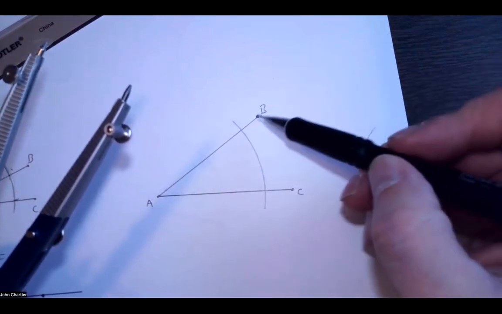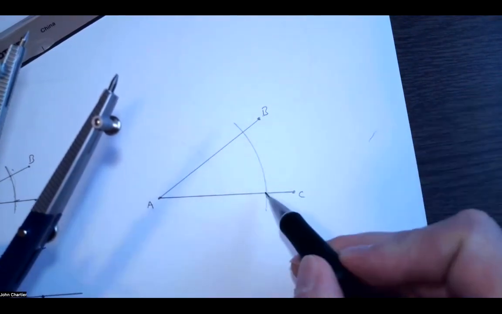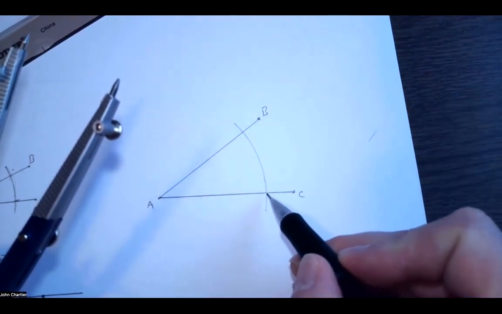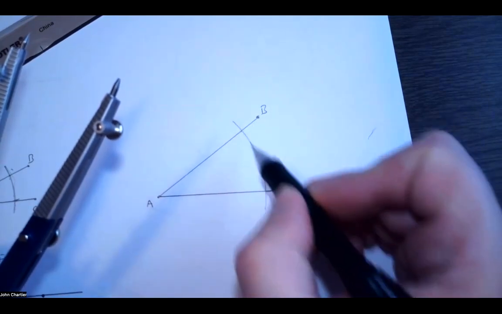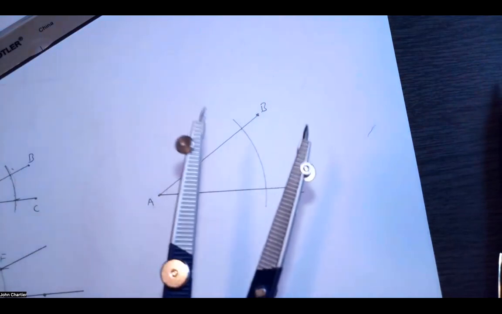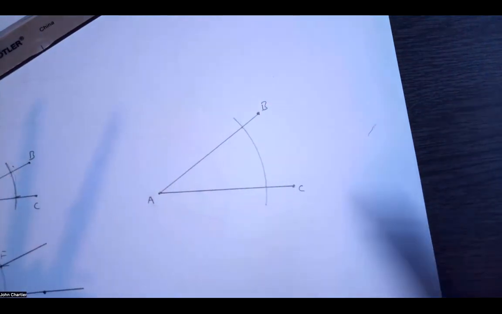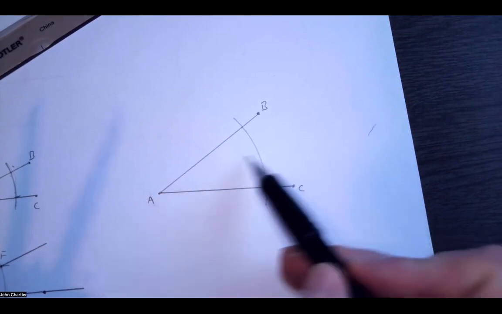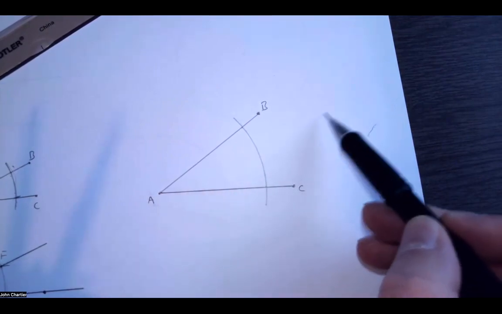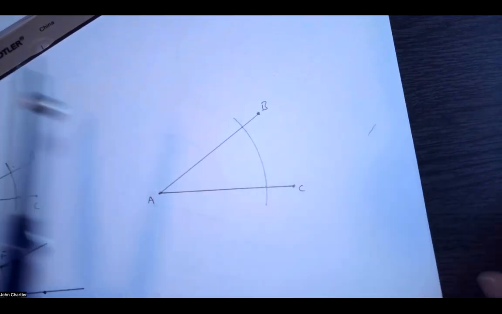Okay, so the next step talks about this intersection point right here, and then this intersection point. So we're talking about both of these intersections. With a suitable distance, I'm going to draw an arc. Now, I know where the angle bisector is going to wind up basically. It's going to wind up somewhere right here. So I want the intersection points of the two arcs I'm about to draw to be somewhere around here.